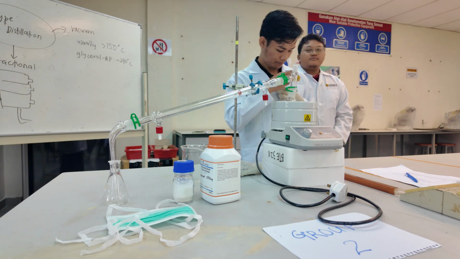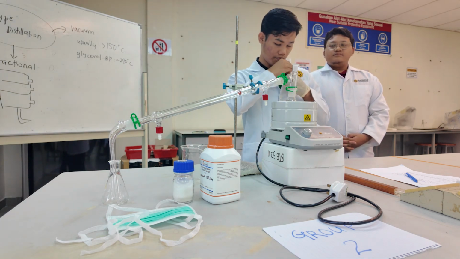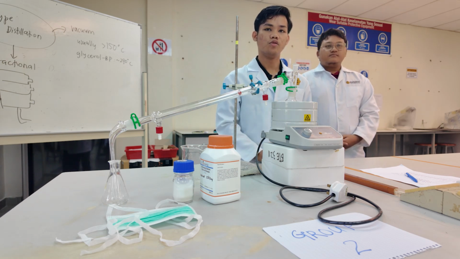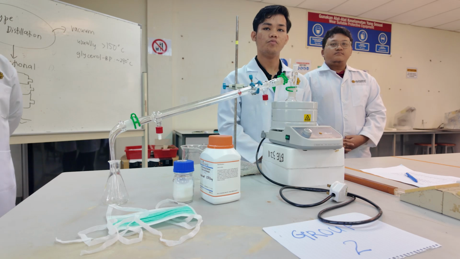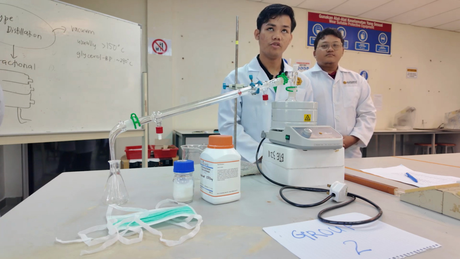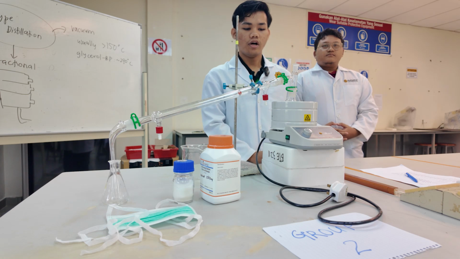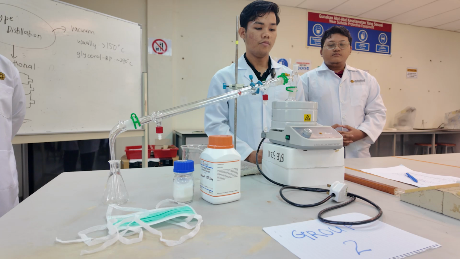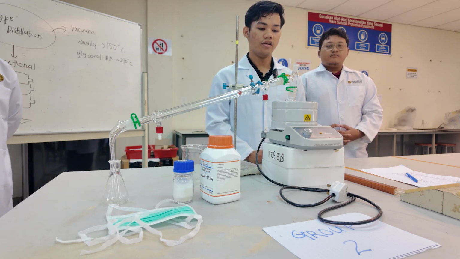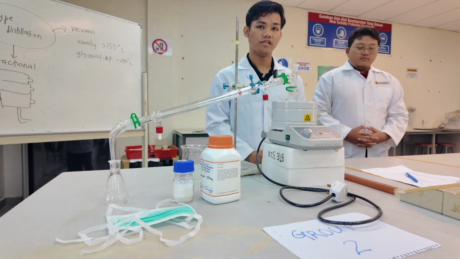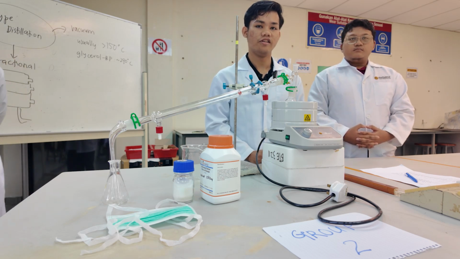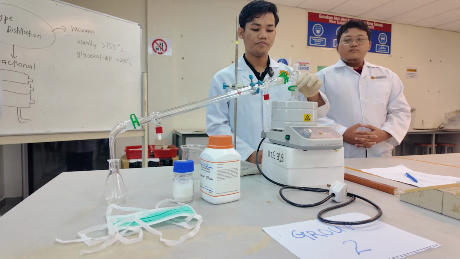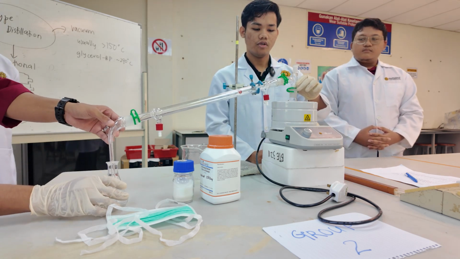Okay, then while we are doing the experiment, extra precaution steps must be taken into account. The apparatus like boiling stones and the Bunsen burner has some energy, that is heat, so we must handle it carefully.